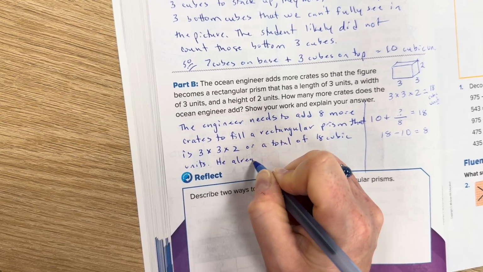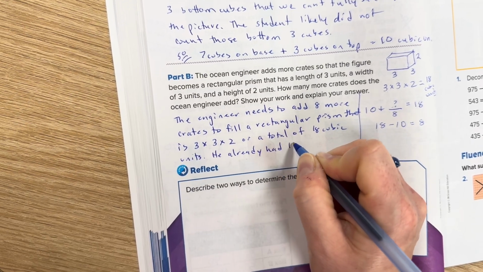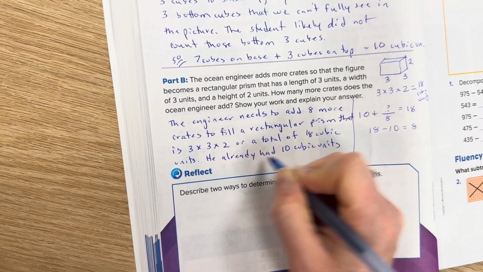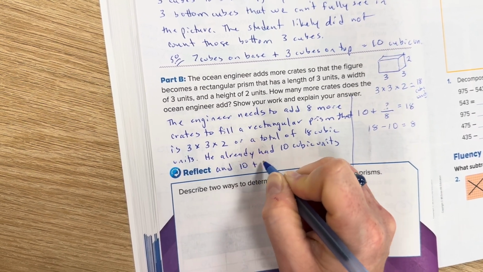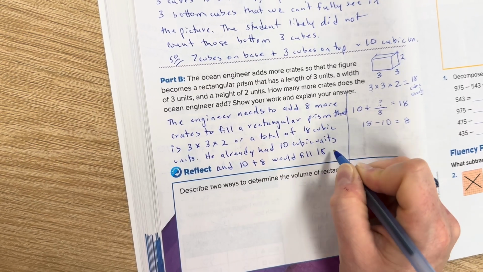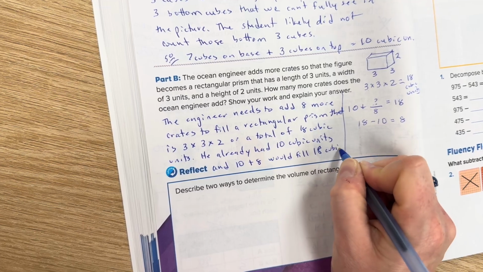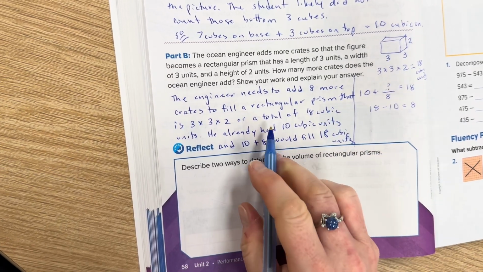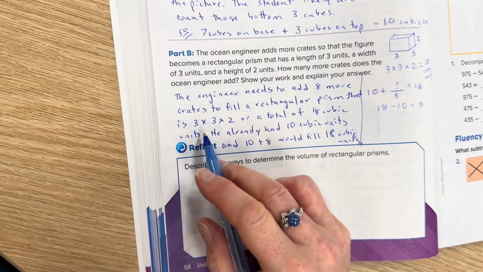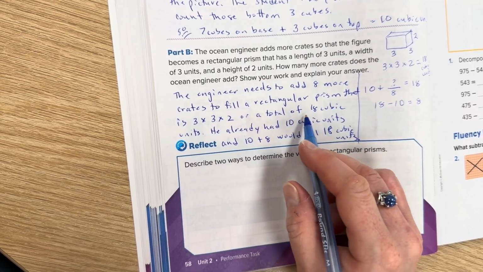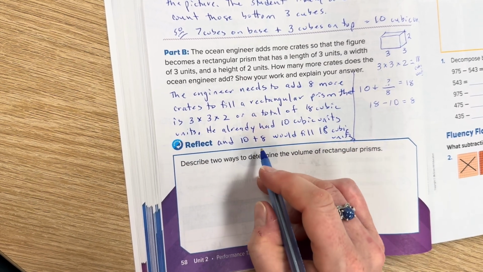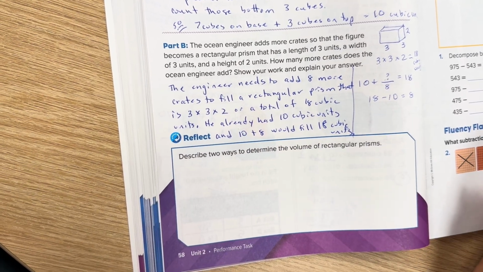He already had 10 cubic units, and 10 plus 8 would fill 18 cubic units. The engineer needs to add 8 more crates to fill a rectangular prism that is 3 by 3 by 2, or a total of 18 cubic units. He already had 10 cubic units, and 10 plus 8 would fill the 18 cubic units.